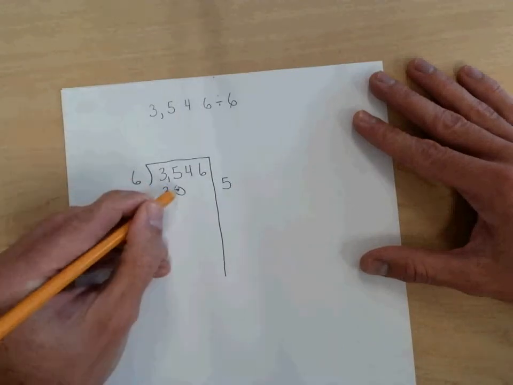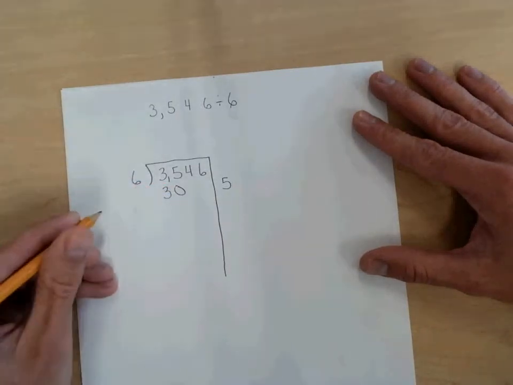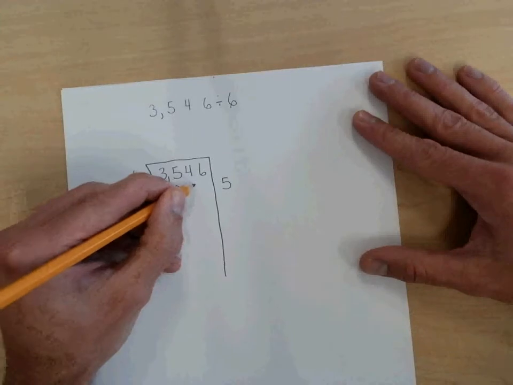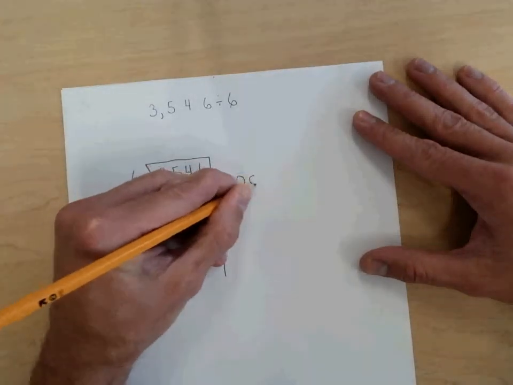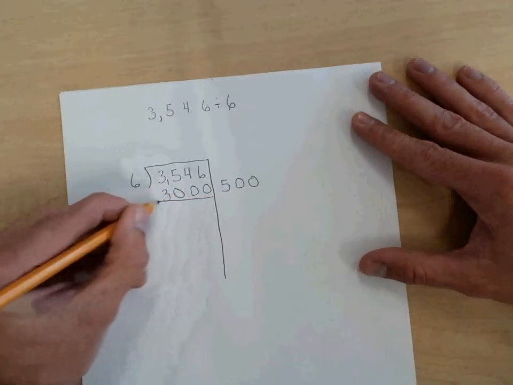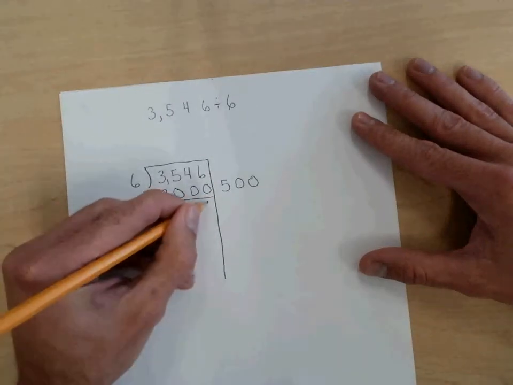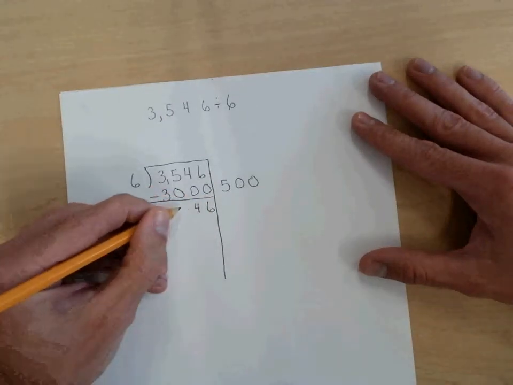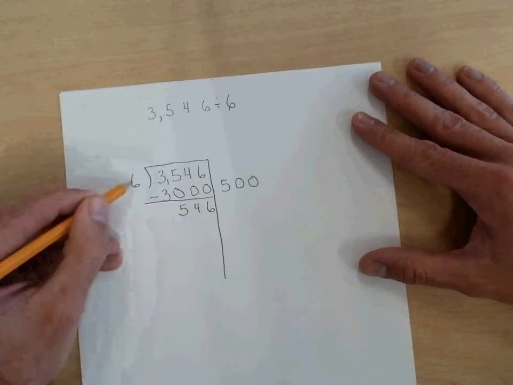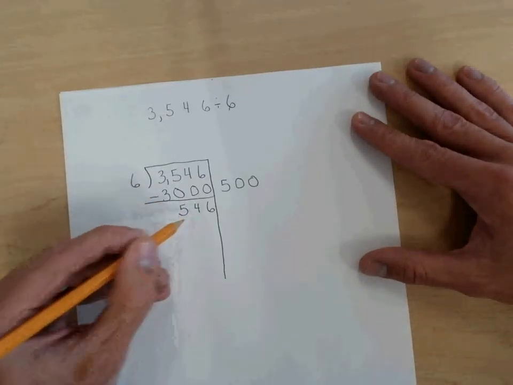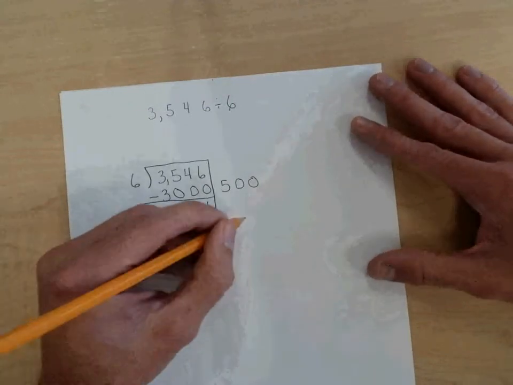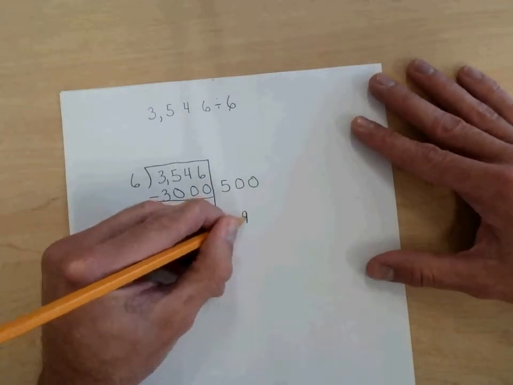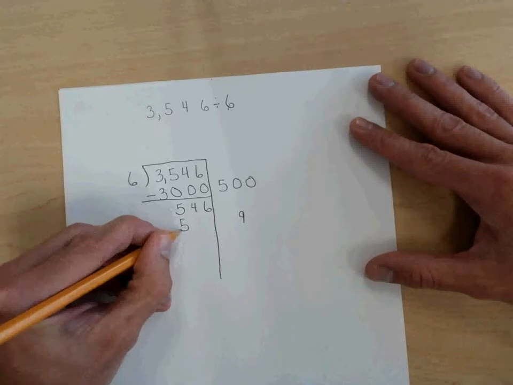But then what I want to do is I need to make this number 100 times bigger. So I need to add 2 zeros there, which is 500, so I add it there. Now I'm going to go ahead and subtract 6, 4, 5. Now what I want to do is see how many times does 6 go into 54. Well, I know that 6 goes into 54 9 times. 9 times 6 equals 54.